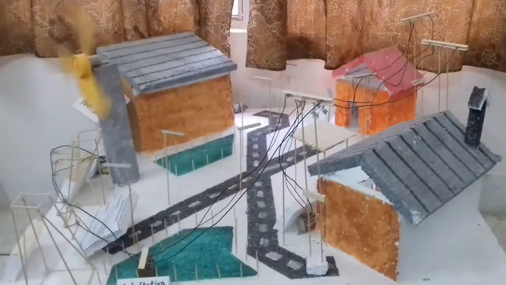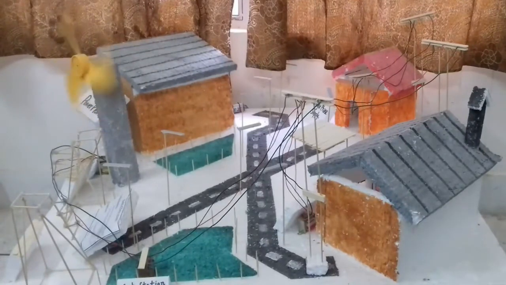If we take an example of this model, wind energy is used to extract the energy from the wind, which is utilized to light these houses. We can say it's a microgrid, a wind turbine powered island.